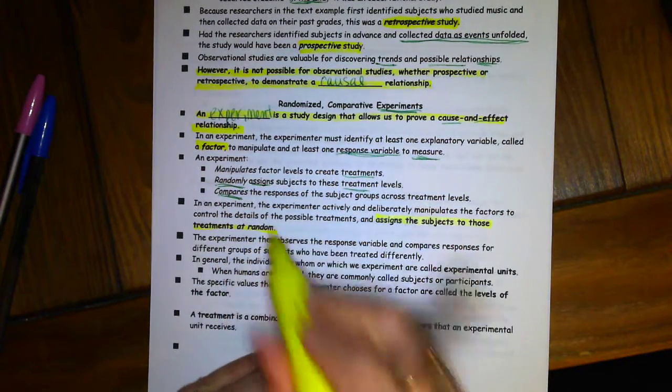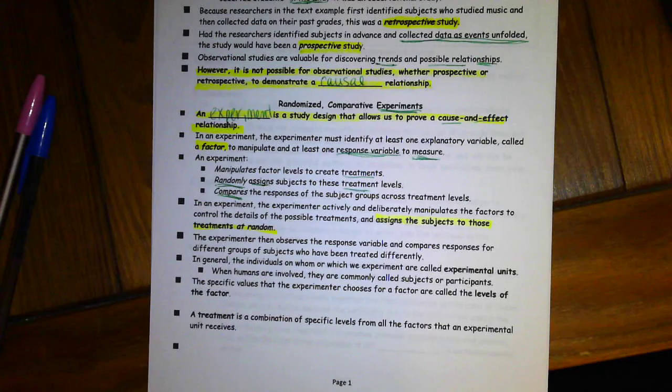That 100% has to happen. Assign subjects to the treatments at random in a well-designed experiment. If the subjects choose which treatments they get, not an experiment, an observational study. The experimenter then observes the response variable and compares responses for different groups of subjects who have been treated differently.